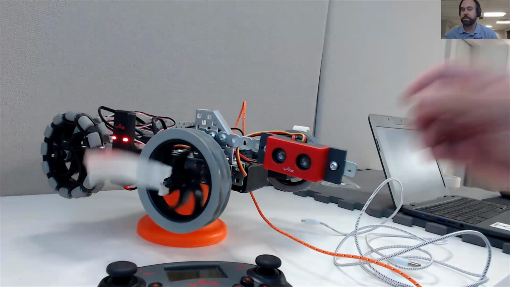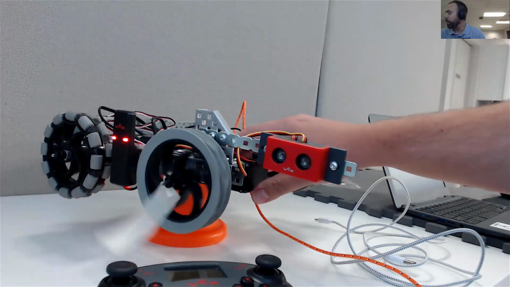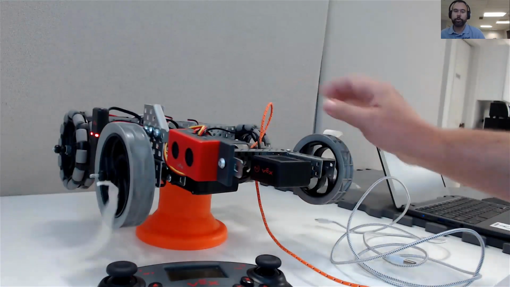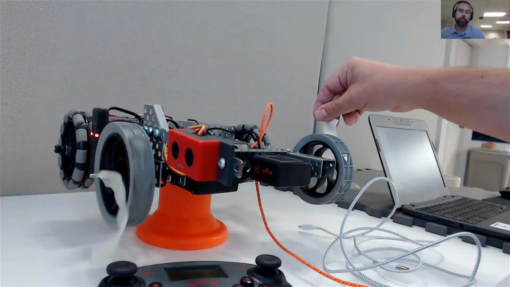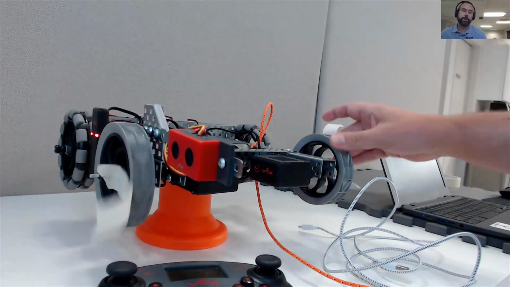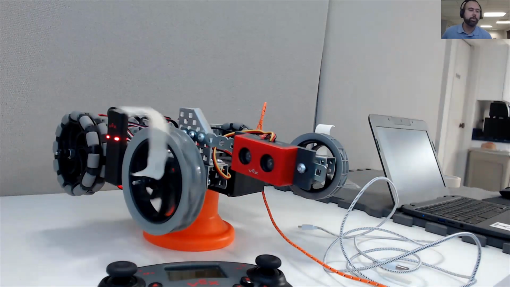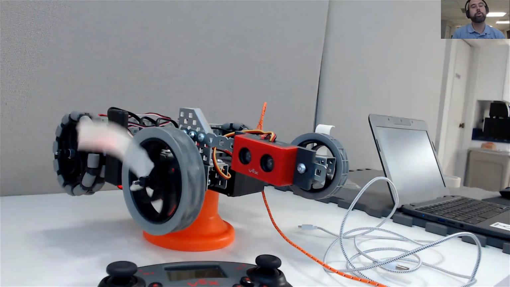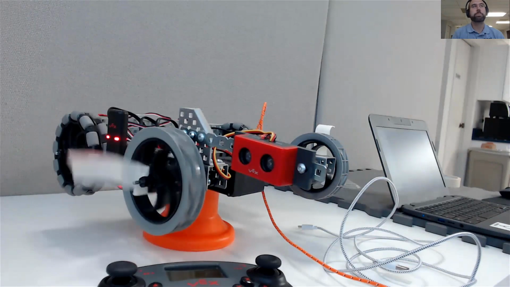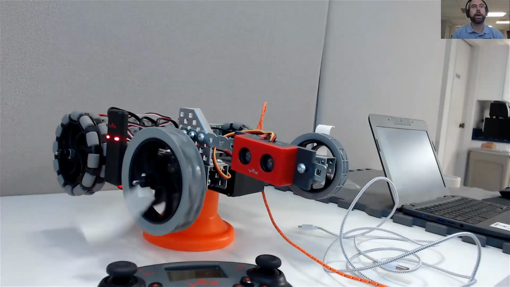So this is my robot's right motor. So I have a left motor and a right motor. I've just placed some tape on the wheels so that we can see the direction that the motor is spinning in. And what we might notice here is that the right motor is spinning backwards. So I'm telling it to go forwards, and it's actually moving backwards.